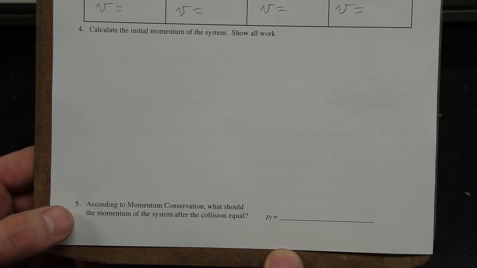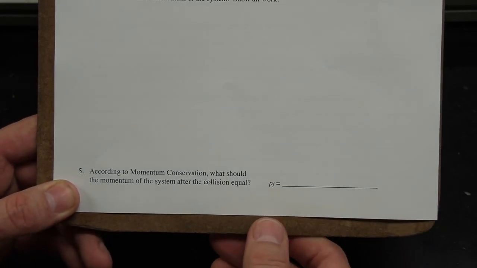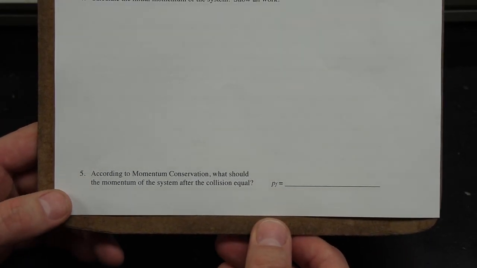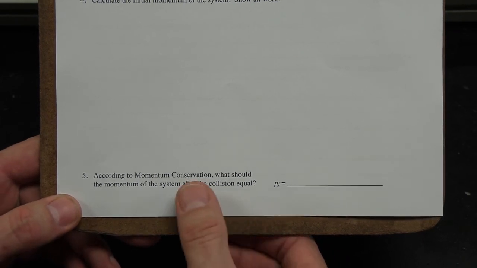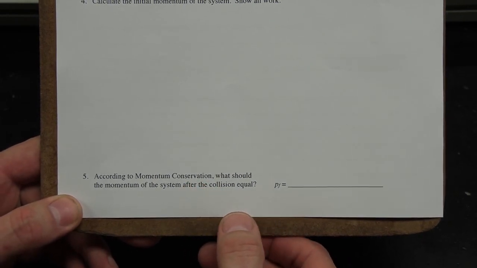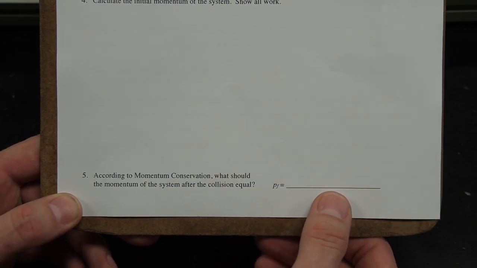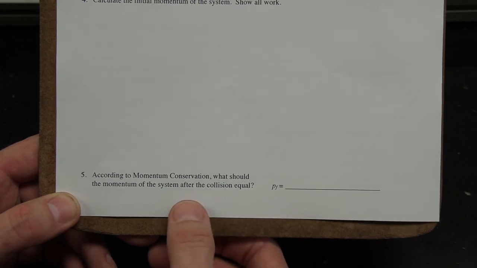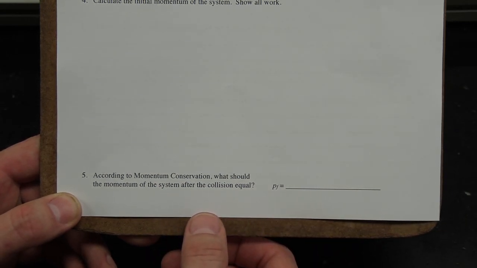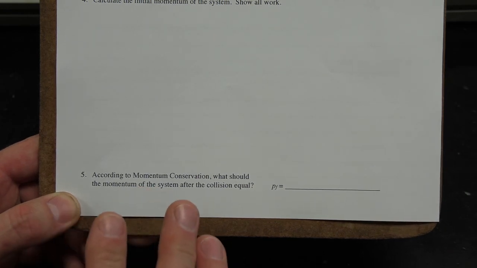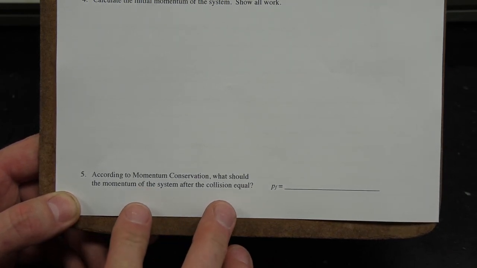Okay, the next thing you have to do is answer question 5. It says, according to momentum conservation, what should the momentum of the system after the collision equal? Again, you're not calculating it. You're using something you already calculated possibly, or something you already know about the system, and you're just predicting.